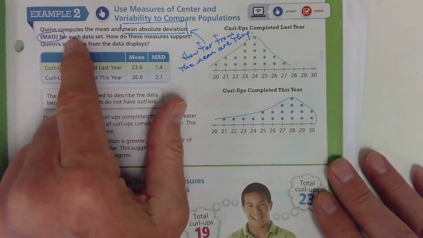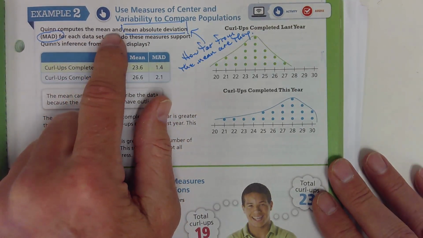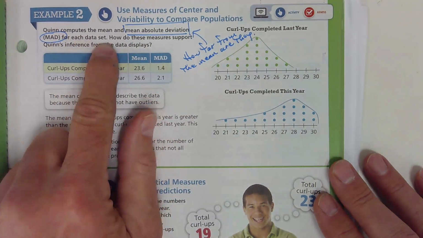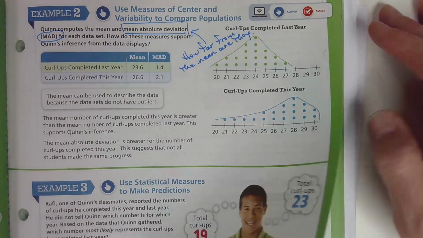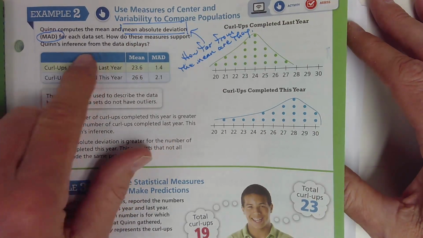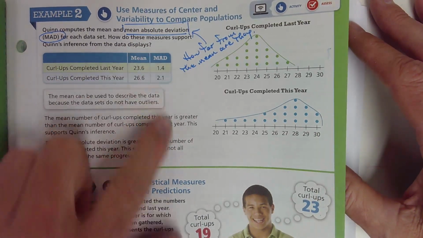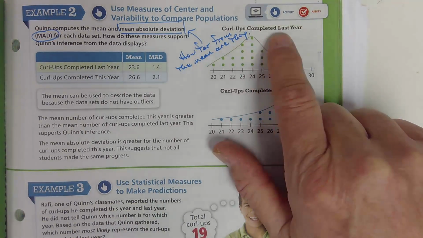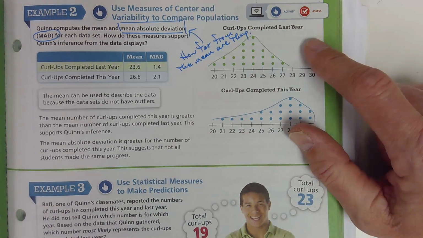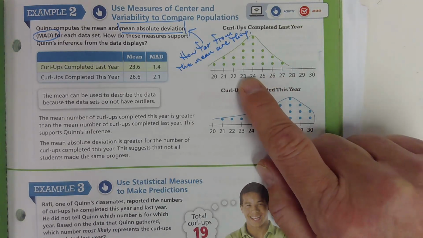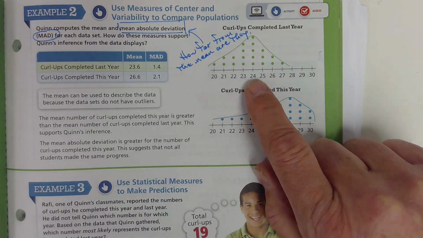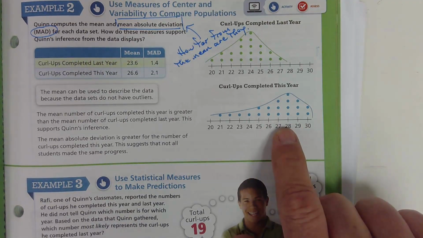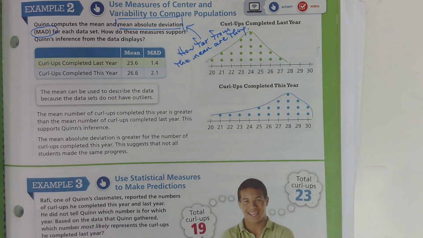So let's see here. Quinn computes the mean and the mean absolute deviation, or MAD, for each data set. And they ask the question, how do these measures support Quinn's inference from the data displays? Looks like they're talking about curl-ups last year, and it looks like the high points would be 23, 24, and 25. And for this year, it looks like the high points would be 27, 28, and 29.